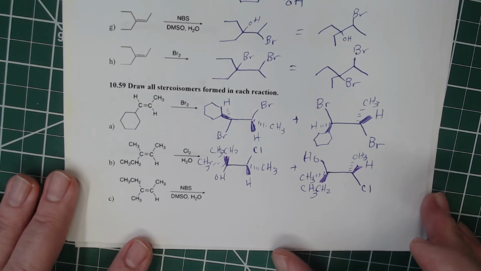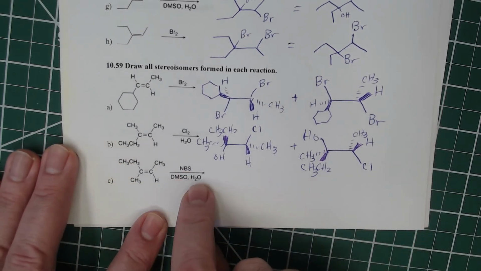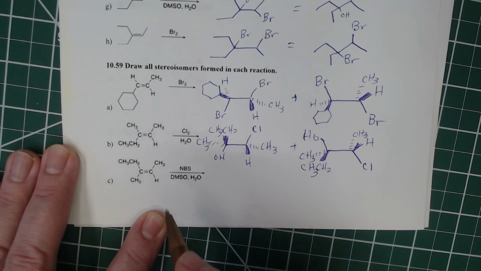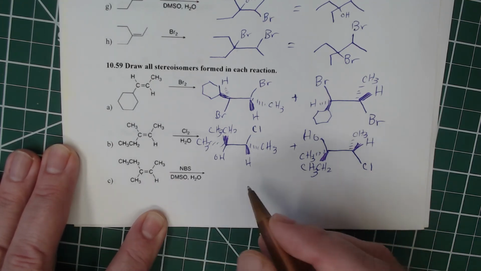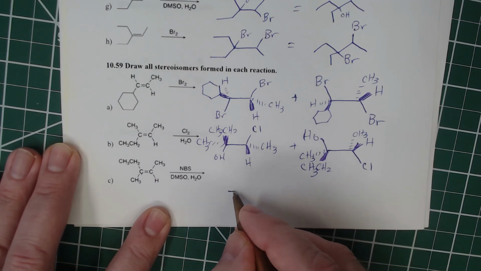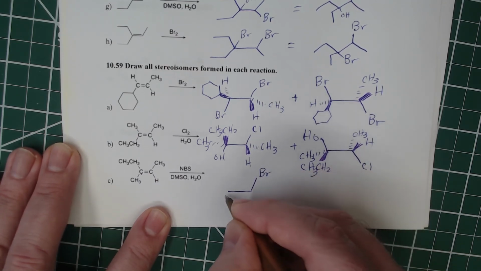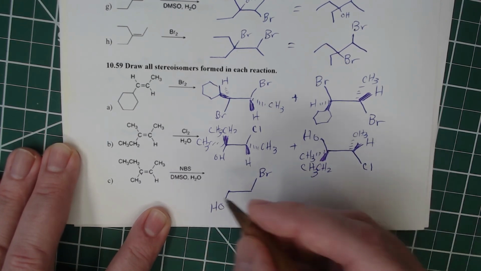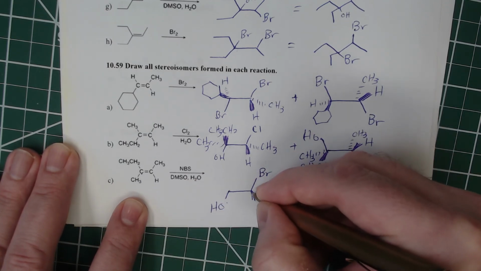All right, we've got one last structure here, NBS, DMSO, and H2O. This is going to form a bromohydrin, and just as a reminder, the H2O is the nucleophile. It'll end up going to the more substituted carbon. So we'll have bromine, OH, and then again, the things that are on the bottom, we're going to make those come towards us.